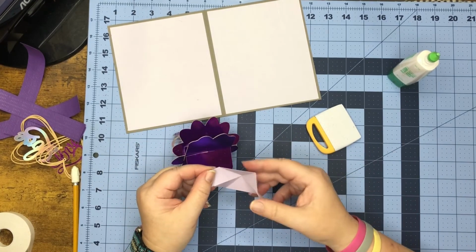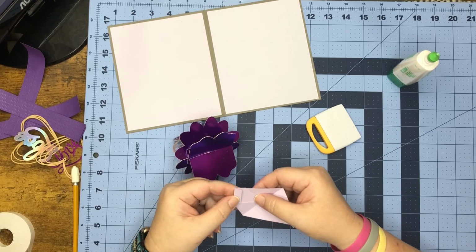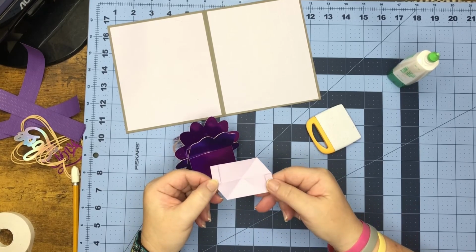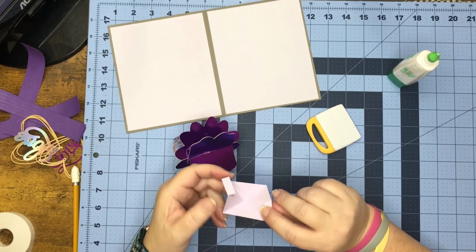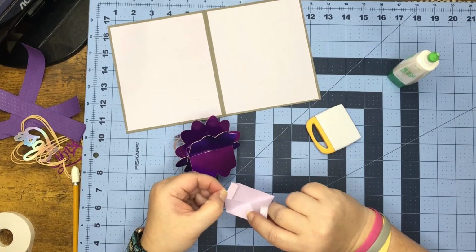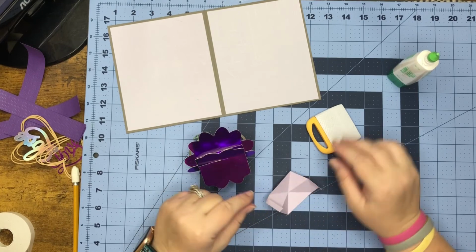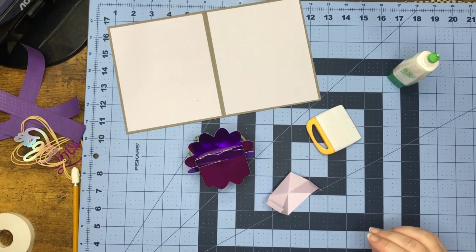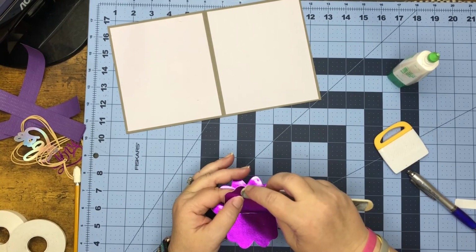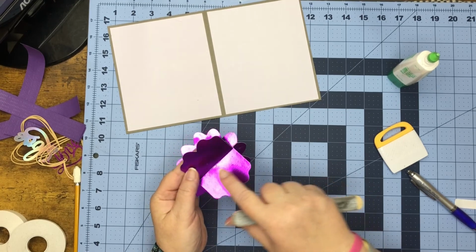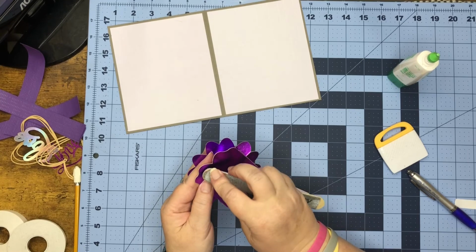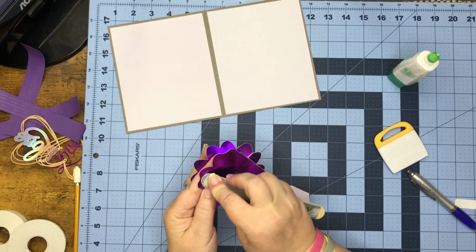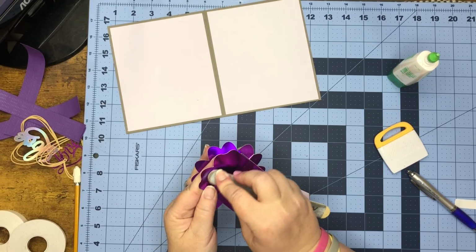Once we have this done, you'll fold your tabs forward, like so, and then we're going to put tape on these. So let's go ahead and do that. Then your tape is going to go about right here on each side. So I'm just going to scratch this up just a little.